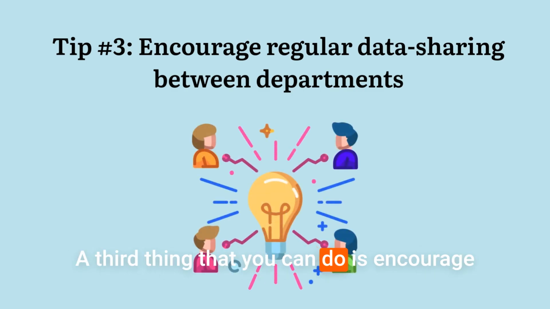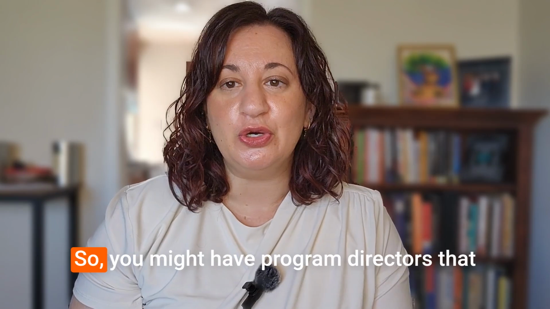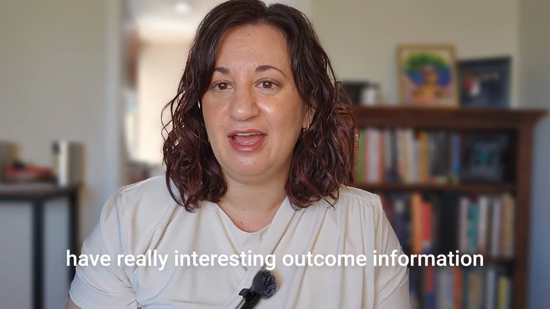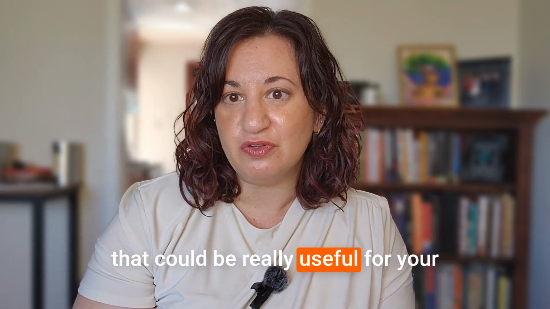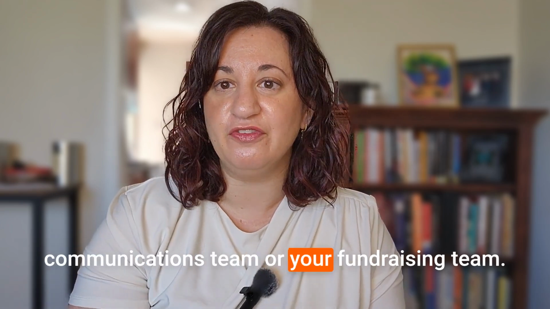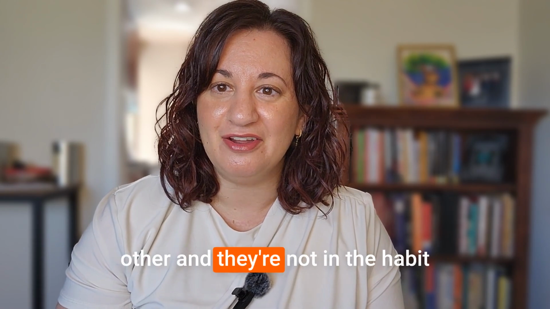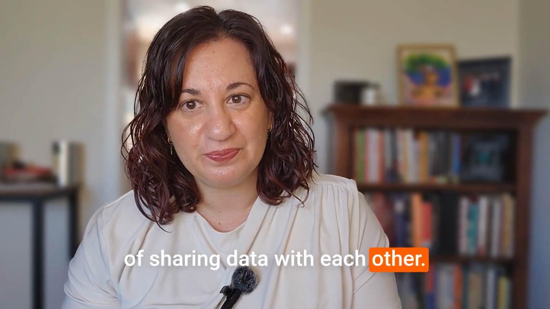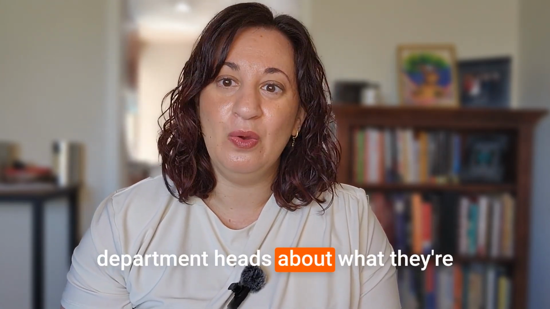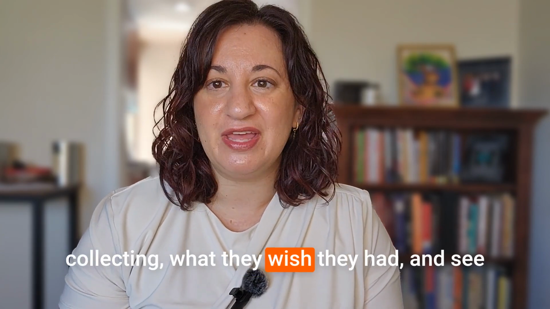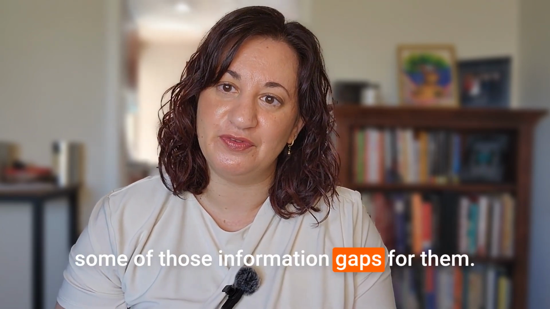A third thing that you can do is encourage regular data sharing between your departments. So you might have program directors that have really interesting outcome information that could be really useful for your communications team or your fundraising team, but their systems don't talk to each other and they're not in the habit of sharing data with each other. To address this, talk to your different department heads about what they're collecting, what they wish they had, and see if there are other departments that can fill in some of those information gaps for them.